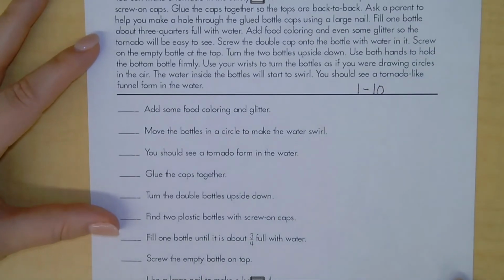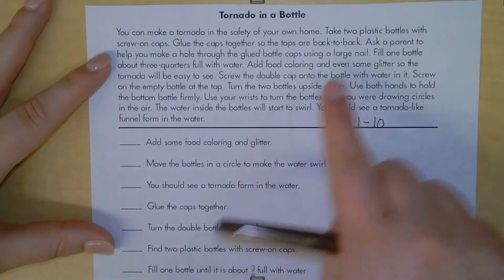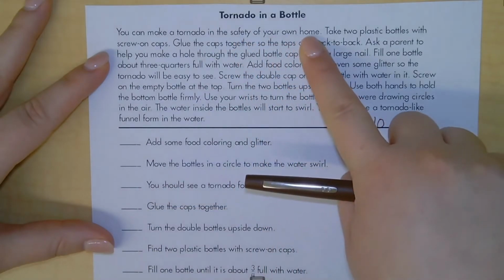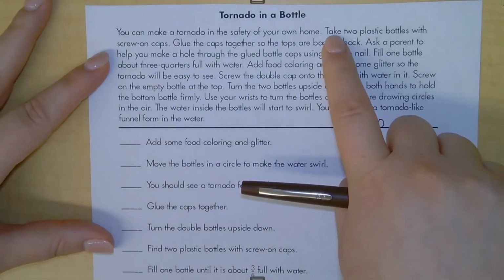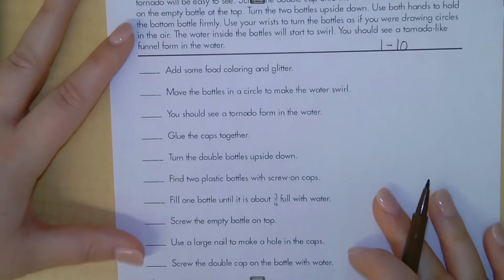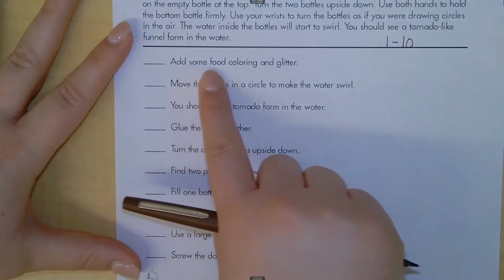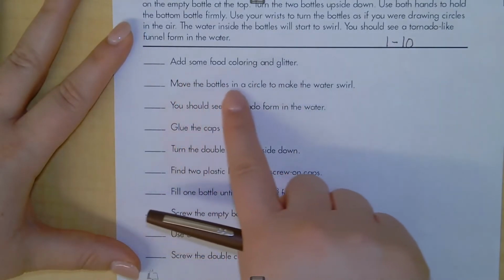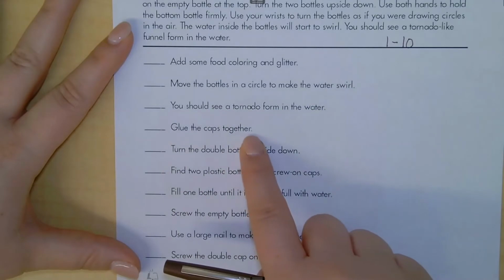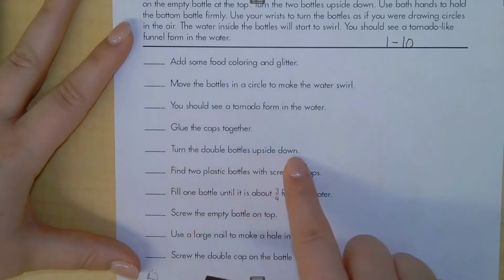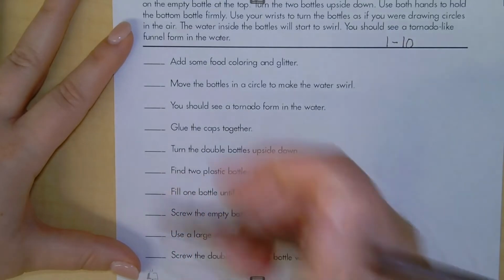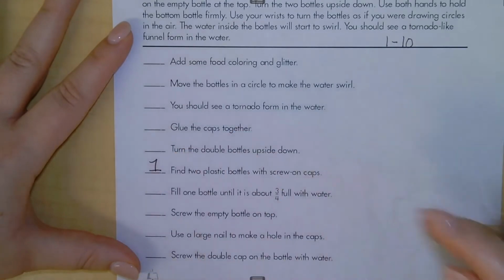Okay, here we go. Let's go back and read this first sentence. You can make a tornado in the safety of your home. So the first step is take 2 plastic bottles with screw-on caps. All right, let's see if we can find that. No. No. No. No. Look at this one. Find 2 plastic bottles with screw-on caps.